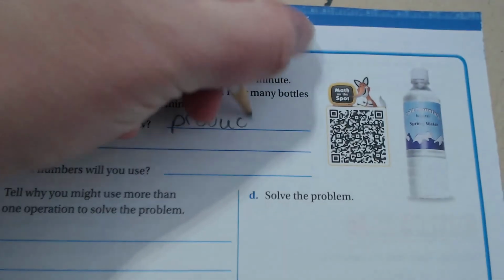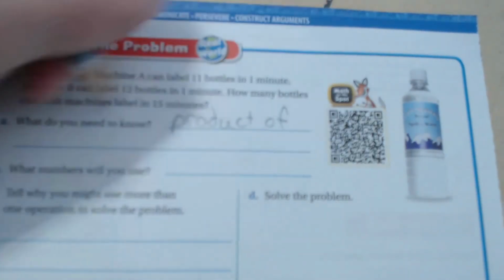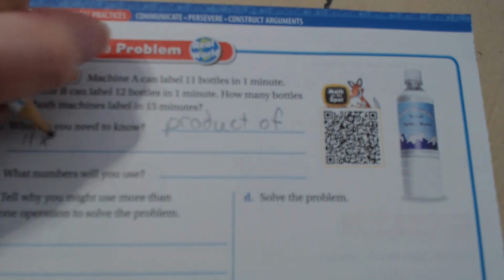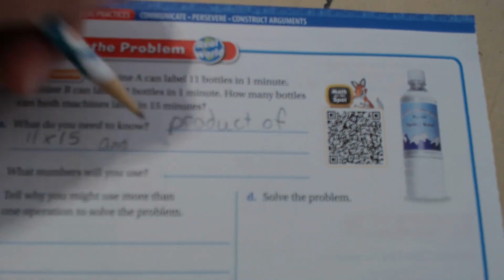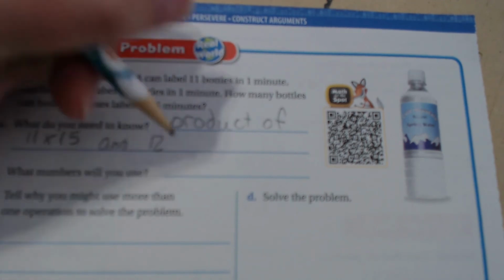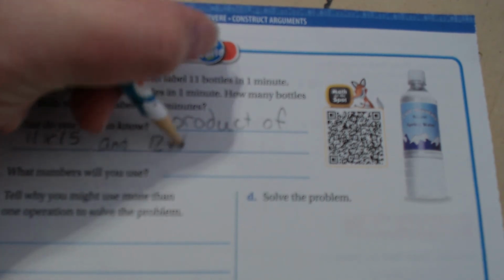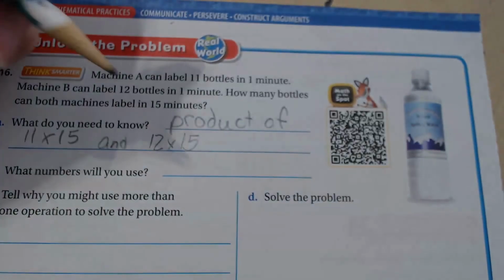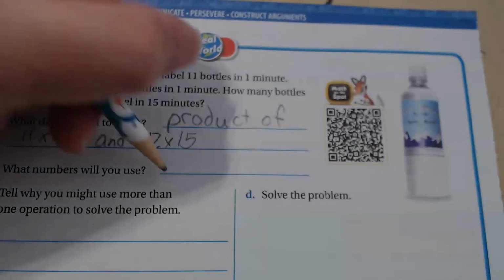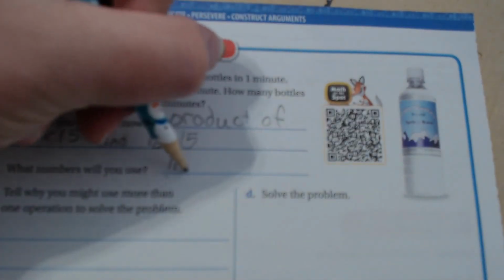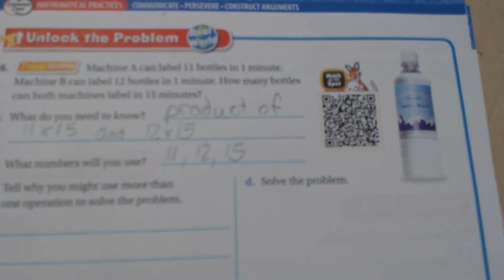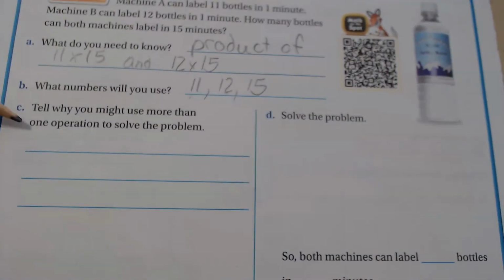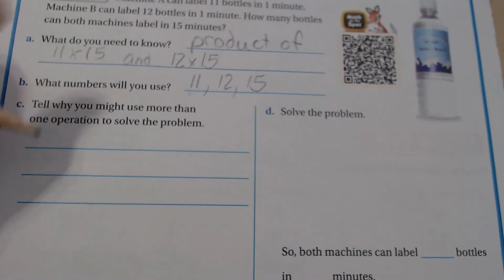The product of 11 times 15 and 12 times 15. What numbers will you use? 11, 12, 15. Tell why you might use more than one operation to solve this problem.